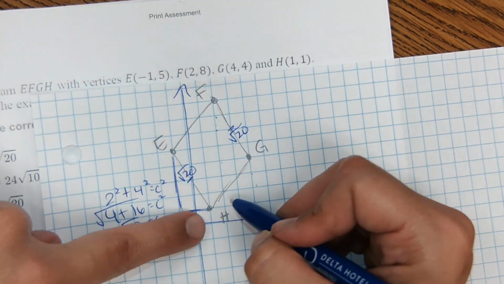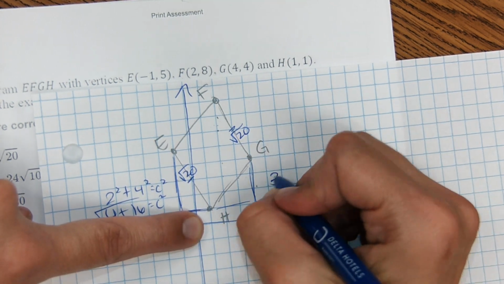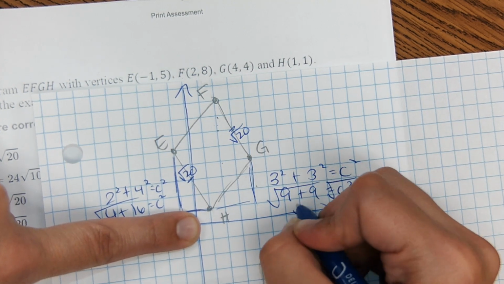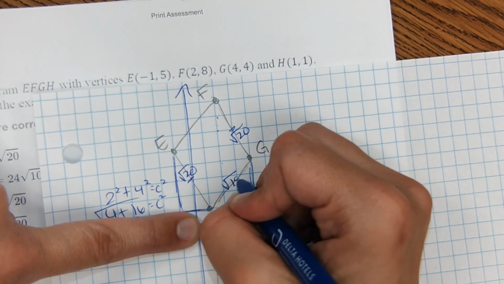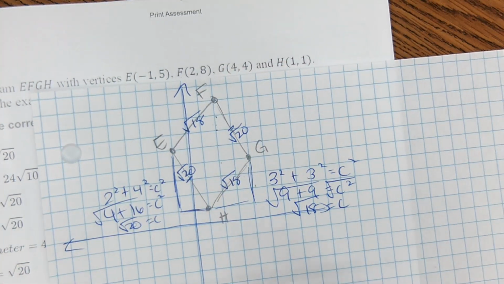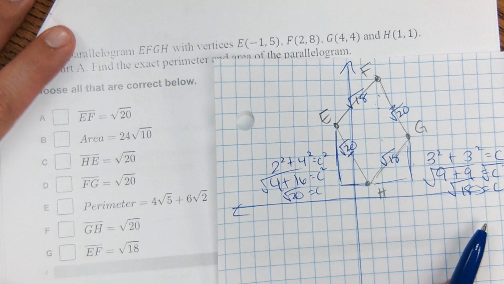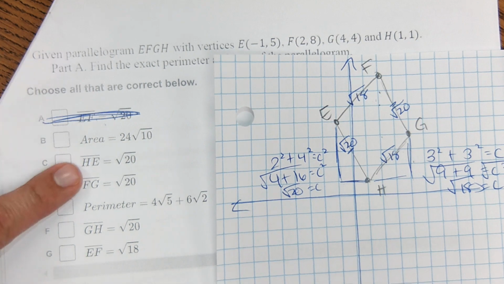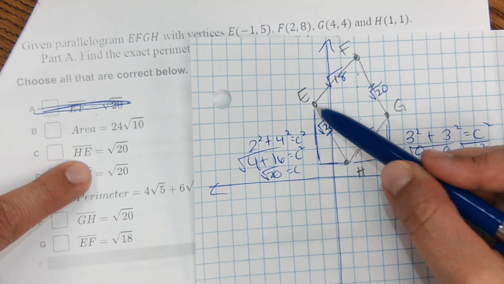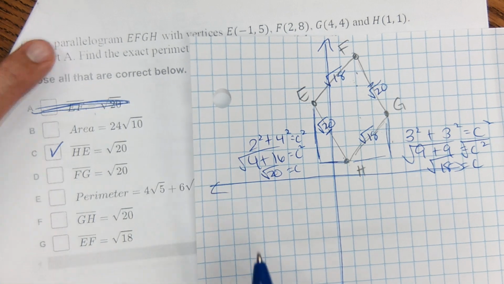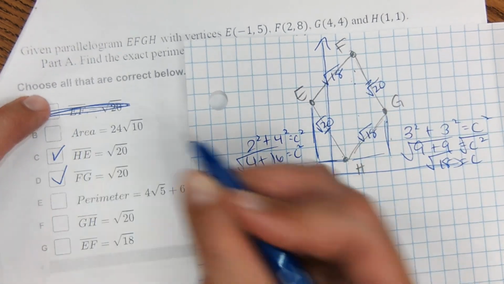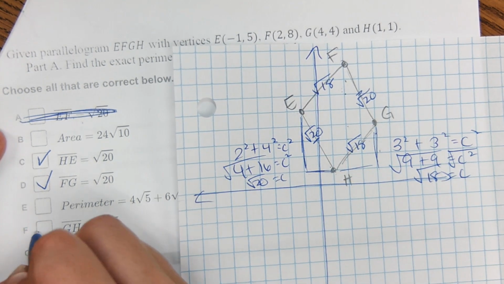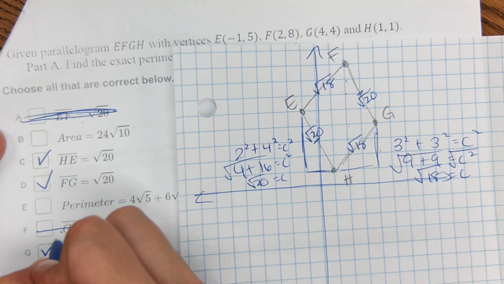And then here, for this length, it looks like it's 3 by 3, so 3 squared plus 3 squared equals c squared. So I get square root of 18 equals c, so that would be the length here and the length here. And now I'm going to go through the answer choices and see what makes sense. So EF is saying 20, so nope, that would not be right. I'm going to skip the area for right now. HE is square root of 20, that's correct. FG, is it square root of 20? Yep. Perimeter, I'm going to skip that for the moment. GH is not square root of 20, and EF is square root of 18.